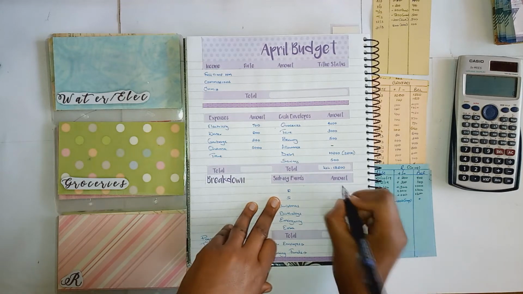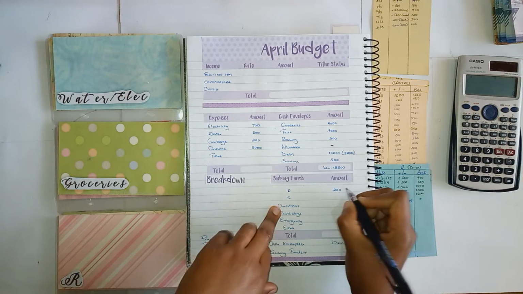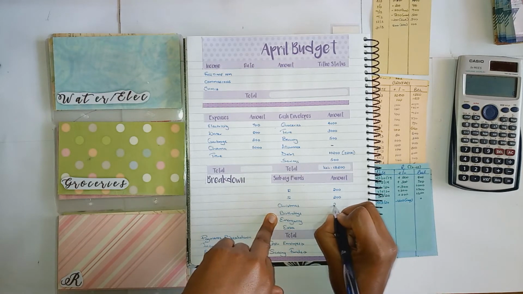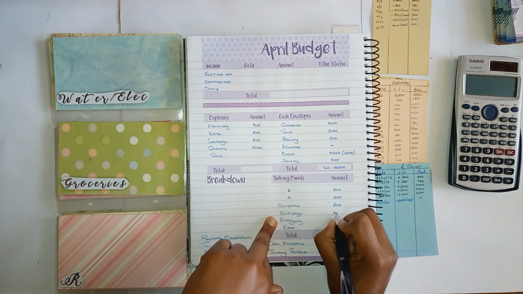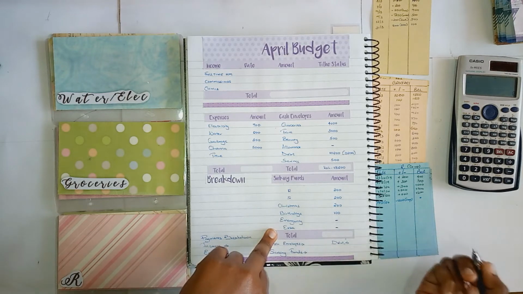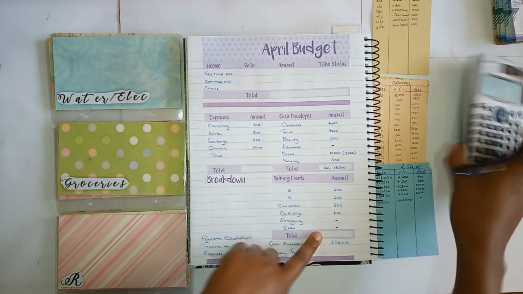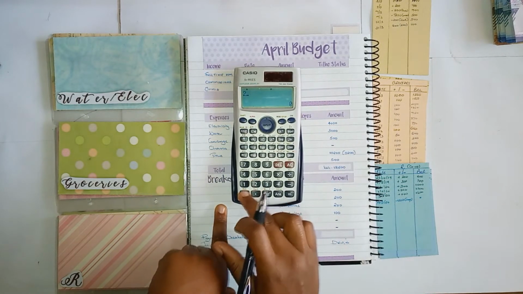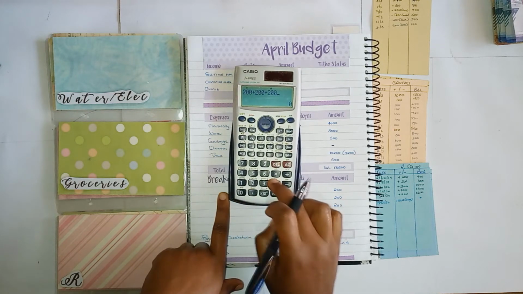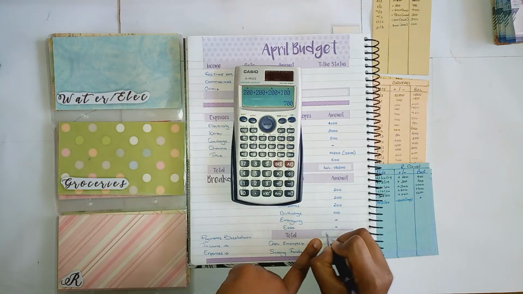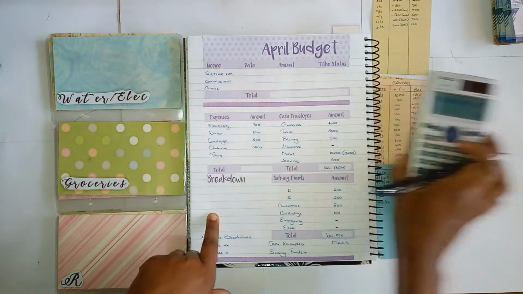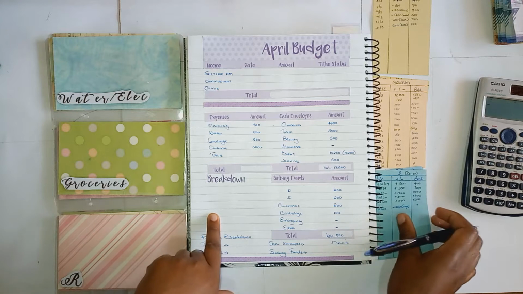Next will be my sinking funds. S will be receiving 200, and R as well will be receiving 200. Christmas will be receiving 200, birthdays will be receiving 100, emergency will not be receiving anything, and I will actually not have any extra money lying around. So let's do the total for that as well. 200 plus 200 plus 200 plus 100. I'll be putting in 700 shillings in my sinking funds, which doesn't look like much, but I'm not really concentrating on that.